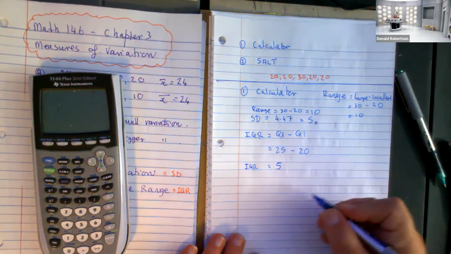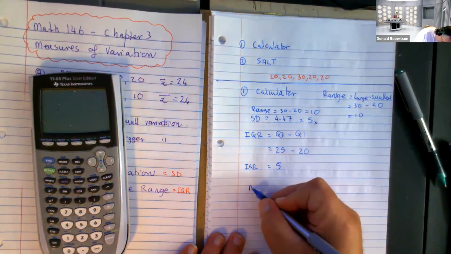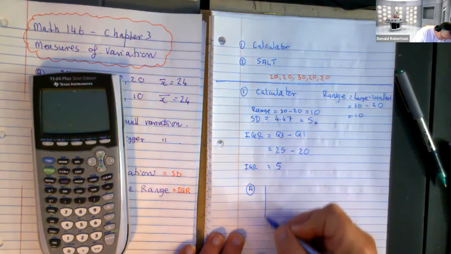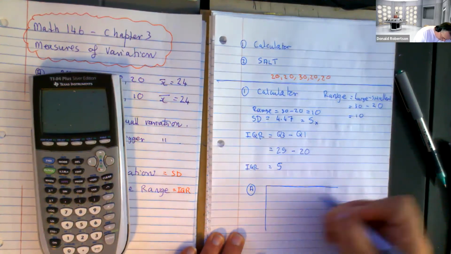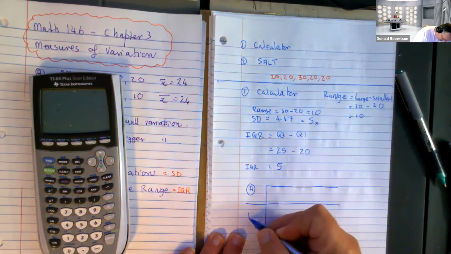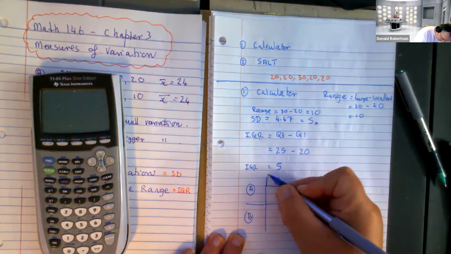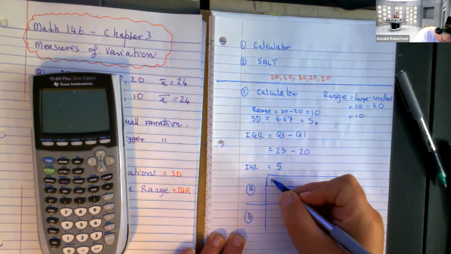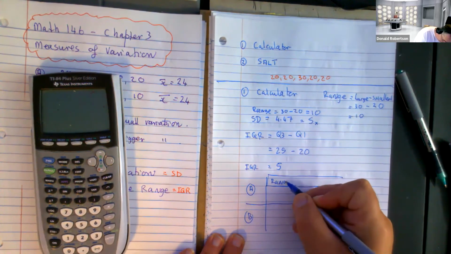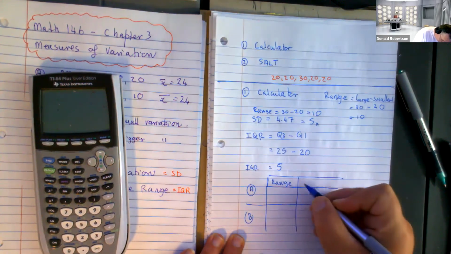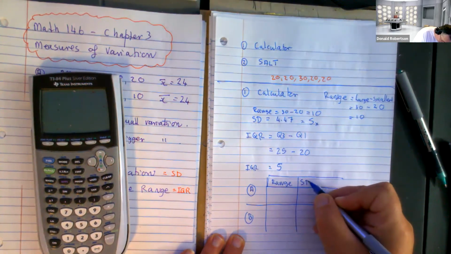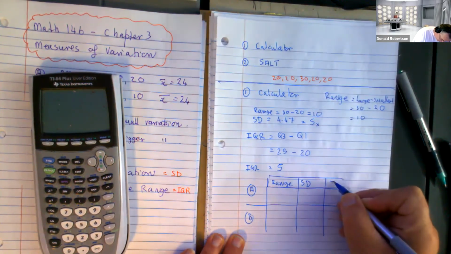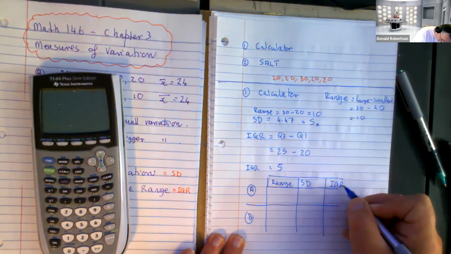Now, I had 2 guys, didn't we? So the data that we got for guy A, let's do a little table so we can compare them, and guy B. And we got a range, and we got standard deviation, and we got the interquartile range.